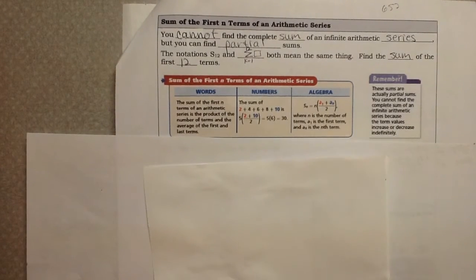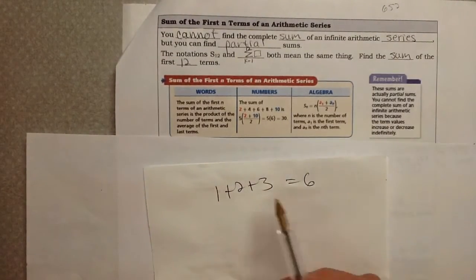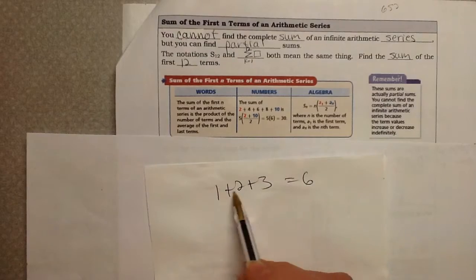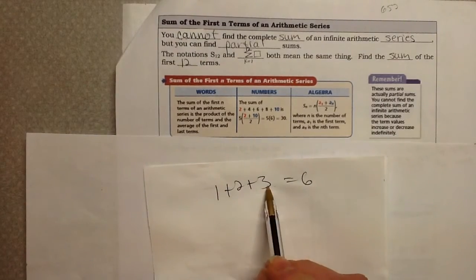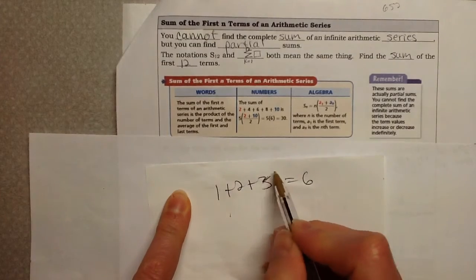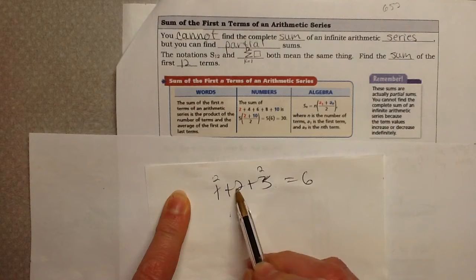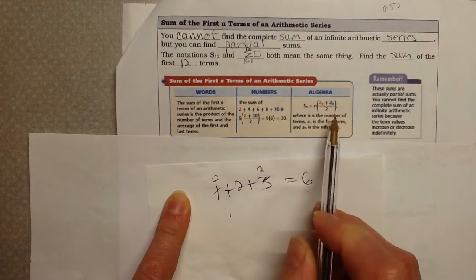What I'm going to do here is, let me get a scrap piece of paper, and we know that 1 plus 2 plus 3 equals 6. Okay, so that's the sum of the first 3 terms here. Now, if I would average these out, I could take a 1 away from here and make that a 2. I could, and then add it to this one to make that a 2. So 2 plus 2 plus 2 is still 6. So that's kind of what we're doing here.